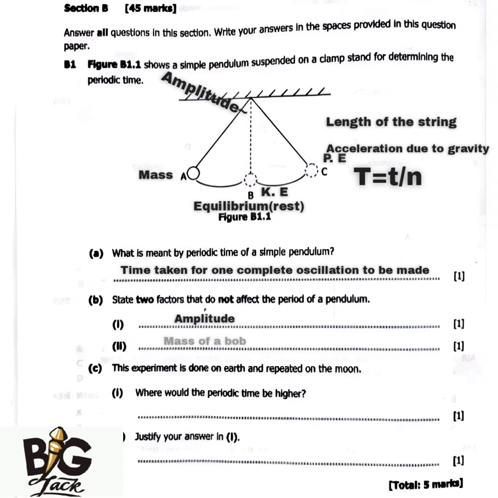Then C says this experiment is done on Earth and repeated on the moon. So this experiment was carried out on the Earth, and also on the moon. What you need to understand here is that they want you to apply gravity. What is going to happen if we do the experiment on the moon? What is going to happen if we do the experiment on Earth?